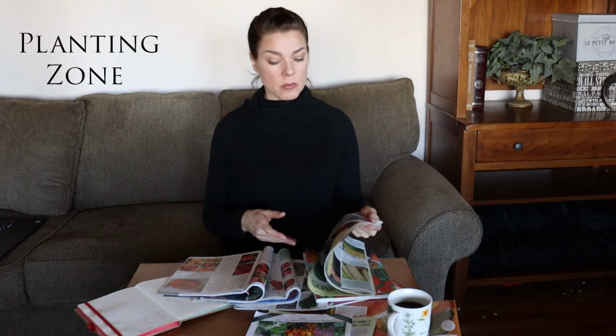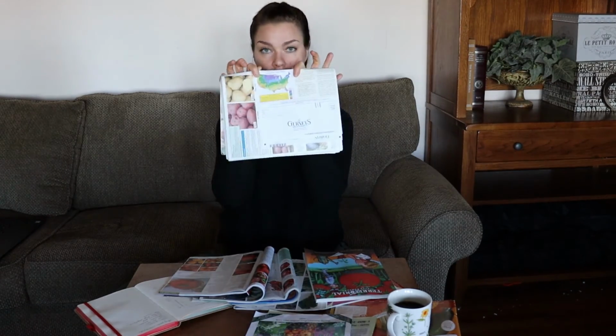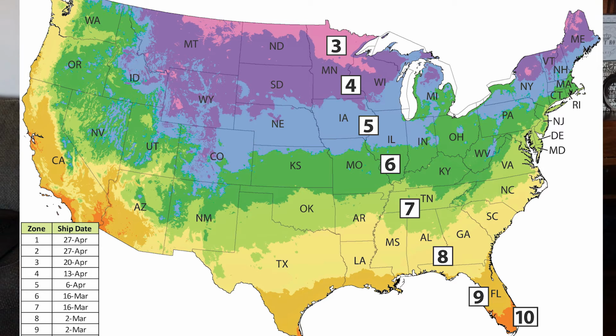Now, this is something that most catalogs will have: a USDA zone map somewhere in the catalog or on the website. And that's just a map that looks like this. You can find where you live. Your zone will be clearly marked. I'm in zone 6 here. And then any perennial plants throughout the catalog will list what zones they are appropriate for.